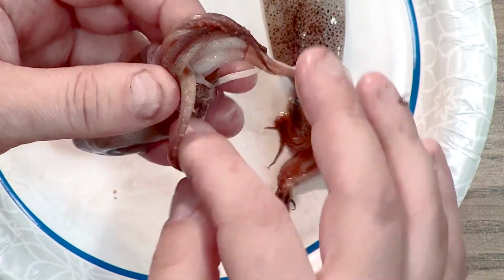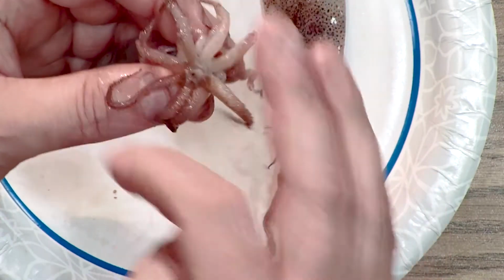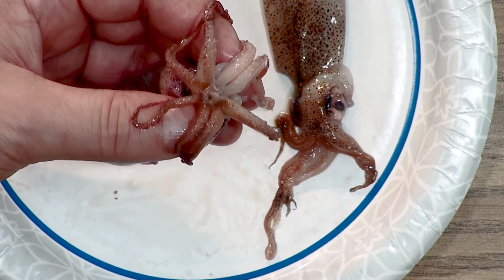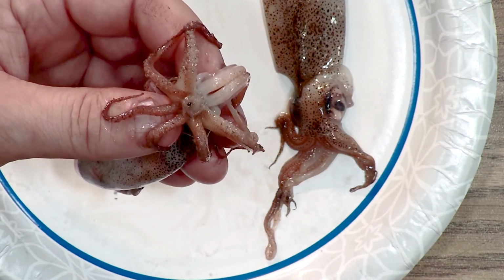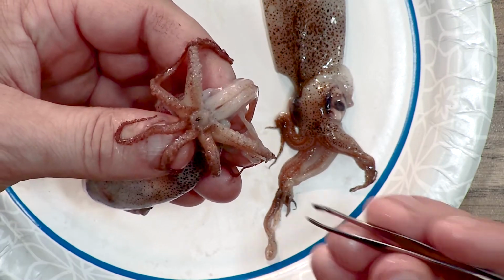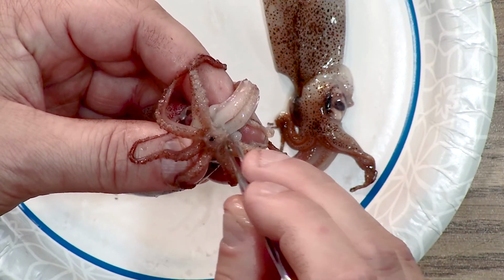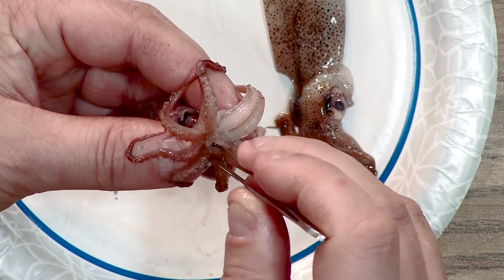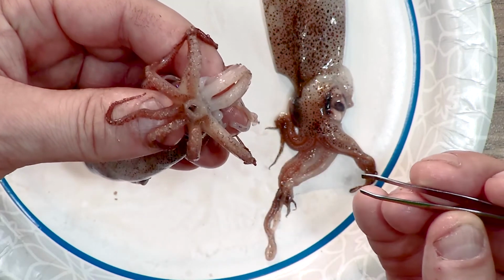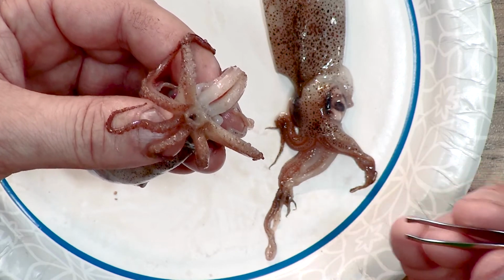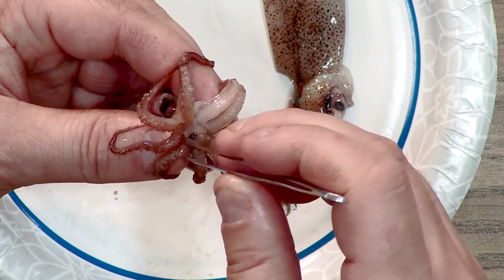Once I'm feeling comfortable, I'm going to turn it upside down and I'm going to look at the bottom area here. Now, this is a great camera shot you're getting of the mouth down here. Now, inside this mouth area, you can see that there's something black inside there. And this is actually the beak of the squid. This beak is a lot like a bird beak. It's got a top and bottom jaw that come together into a pinch.